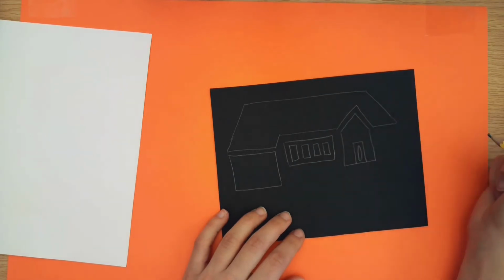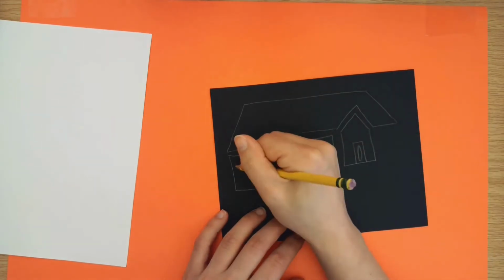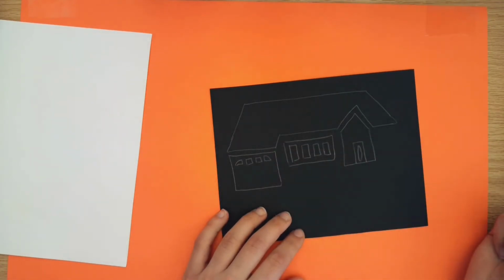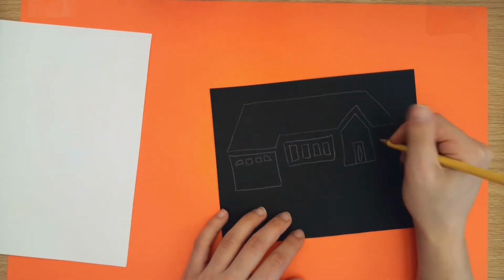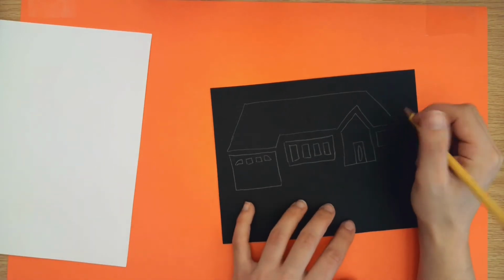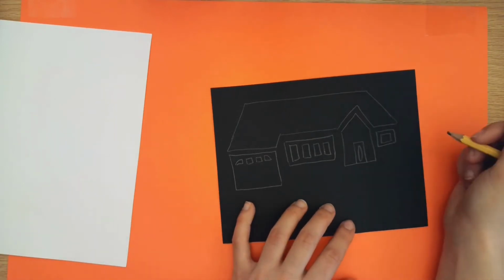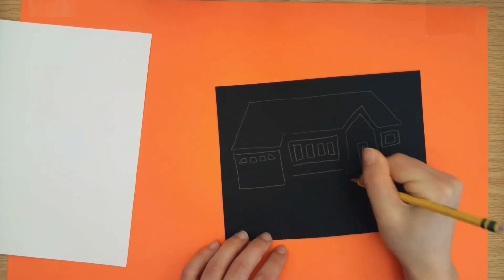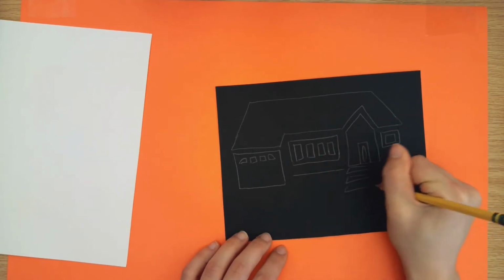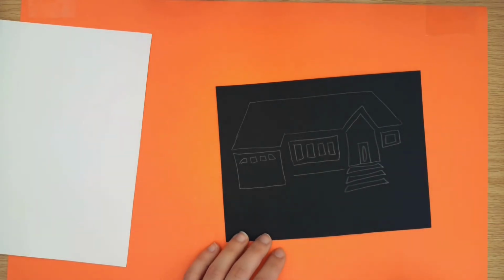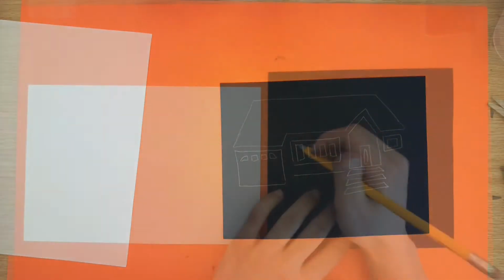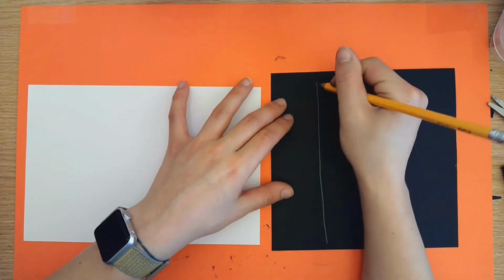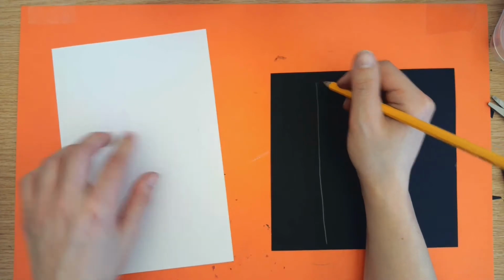But here I am drawing each of my shapes. Each detail in my house is going to be a shape, because remember, we are cutting this out. So I am thinking of my house in very, very basic shapes. The windows are rectangles. The doors are rectangles. My roof is a combination of triangles and rectangles. And I have my steps here as rectangles as well. So that is just going to give me a nice place to evenly and neatly cut out my shapes.